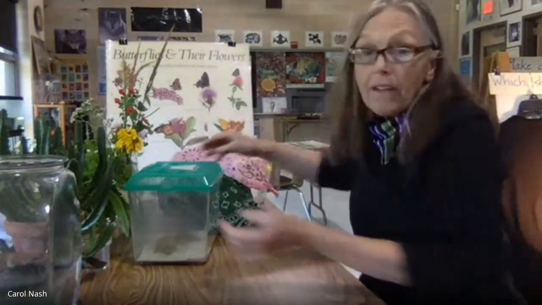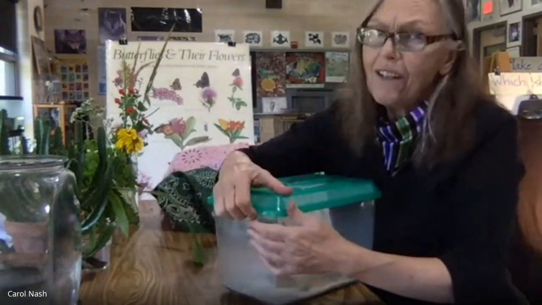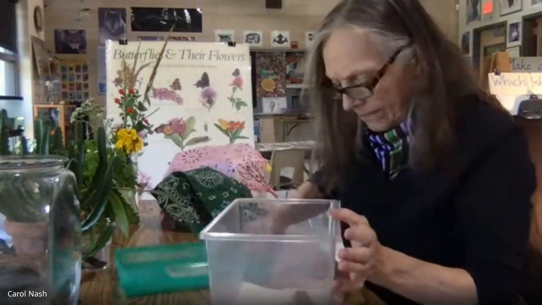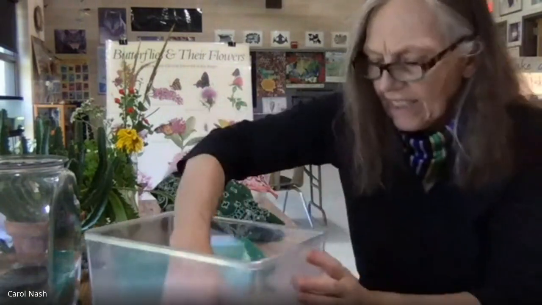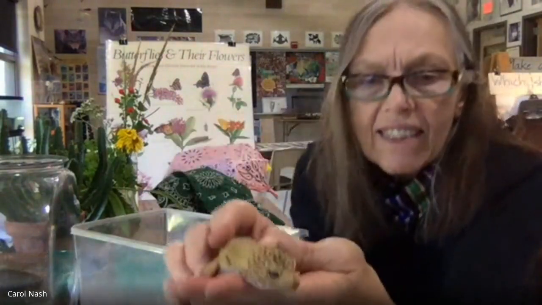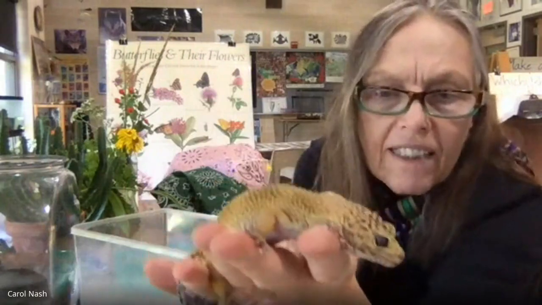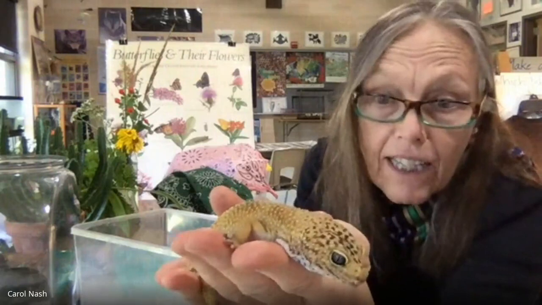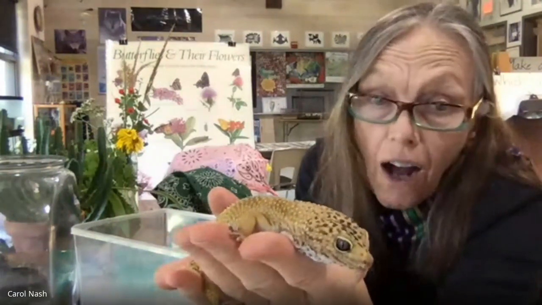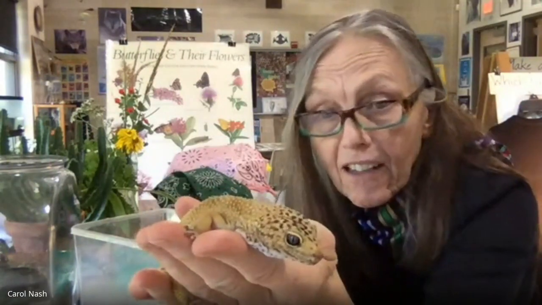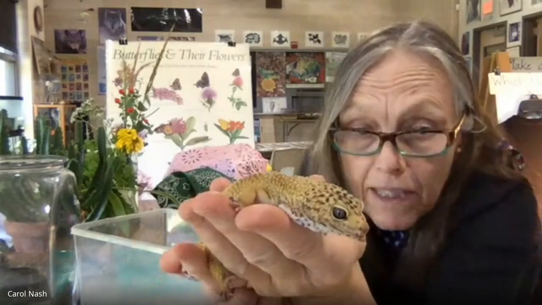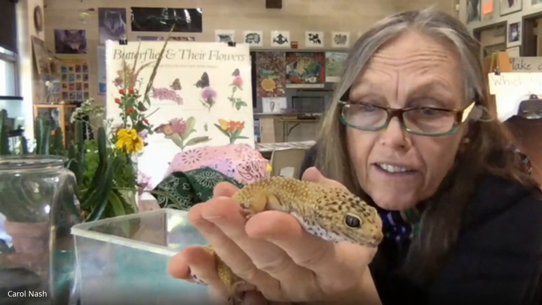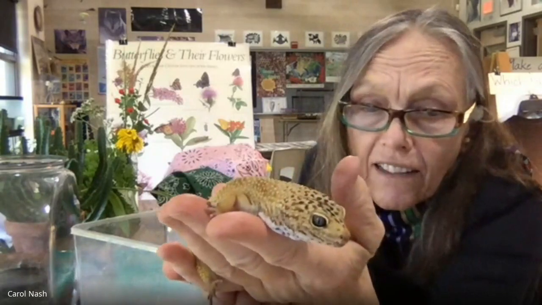Now, here's another reptile that's not so crazy about the sun. This is a gecko, and this little gecko comes from a desert in Africa, North Africa, and it's really, really hot. So too hot for them. So they can get too cold and they can also get too hot. So he's going to be in the shade, under a rock in the shade, waiting for the sun to start going down before he goes out to hunt for bugs.